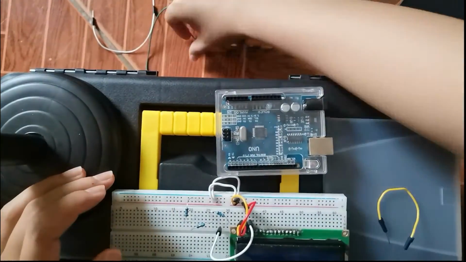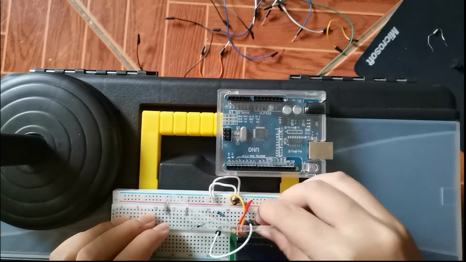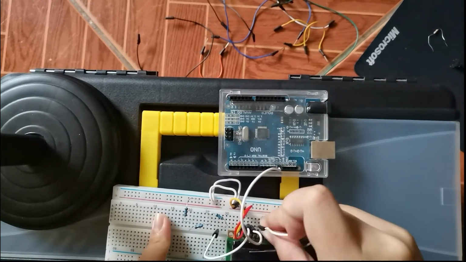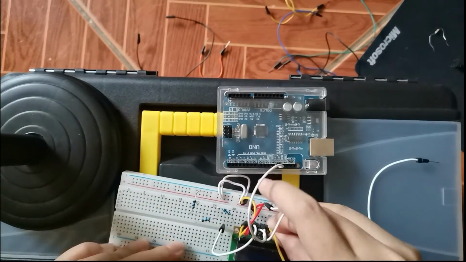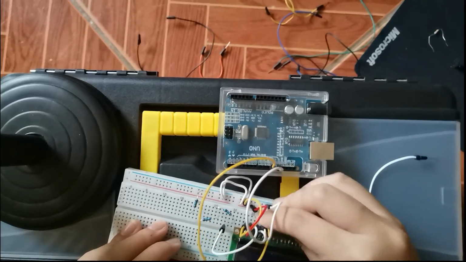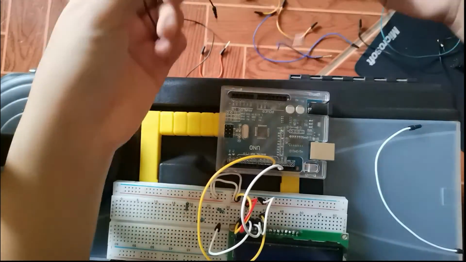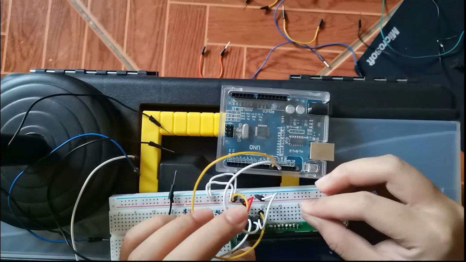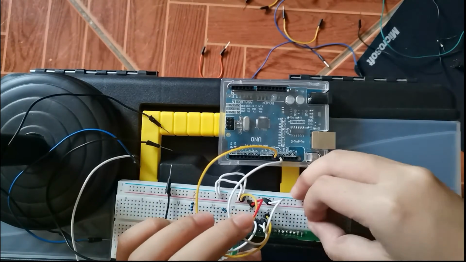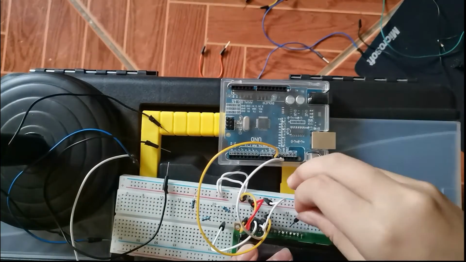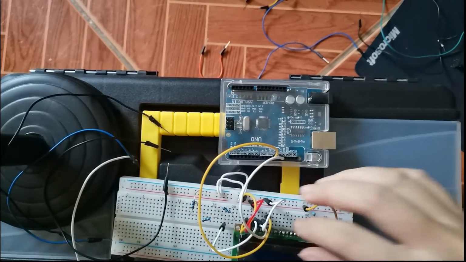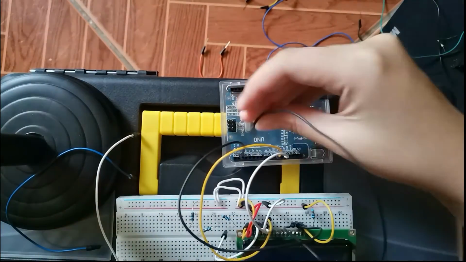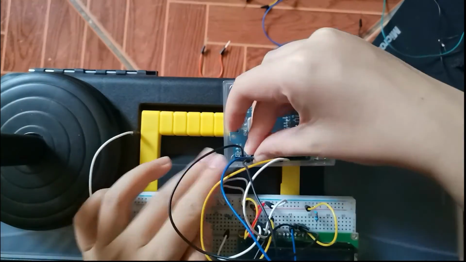The RS pin, which differentiates the command from the data, is connected to pin 12, while the enable pin is connected to pin 11. The anode of the backlight is directly connected to the 5 volts, while its cathode has a 330 ohm resistor in series to the ground. For the data buses, pins D4 to D7, they are connected to pins 5, 4, 3, and 2 respectively.